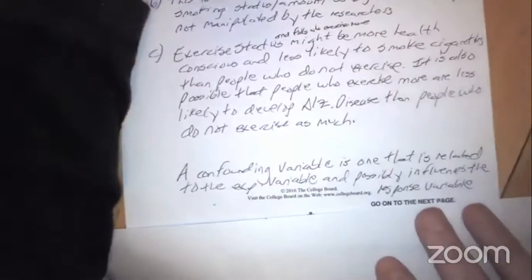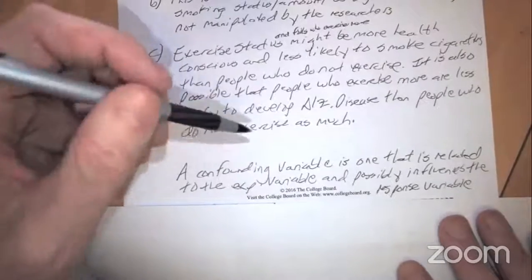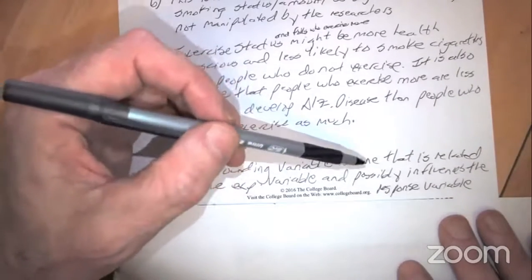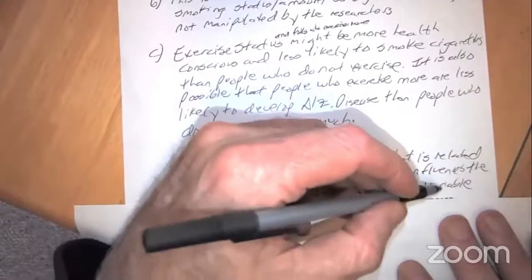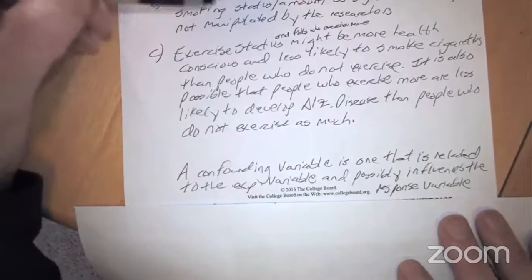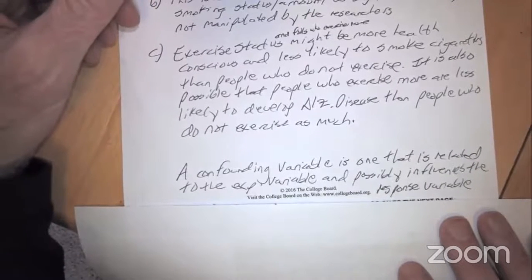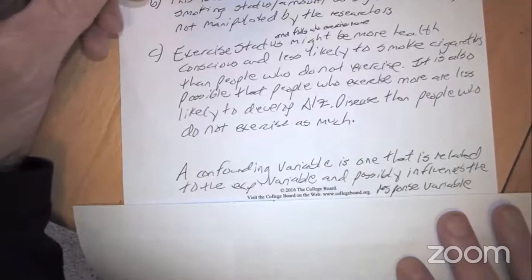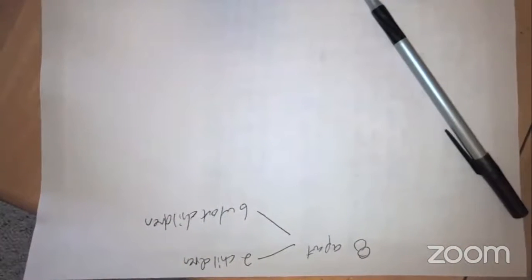And then I added this again, down at the bottom here, and this may not be needed, but it was sort of a note to myself. A confounding variable is one that is related to the explanatory variable and possibly could influence the response. So the fact that you exercise or how much you exercise could be related or somehow tied into how much or how little you smoke. I would assume that people who exercise all the time might not smoke at all or smoke less than people who don't exercise. So hopefully that helps a little bit with this experimental design.